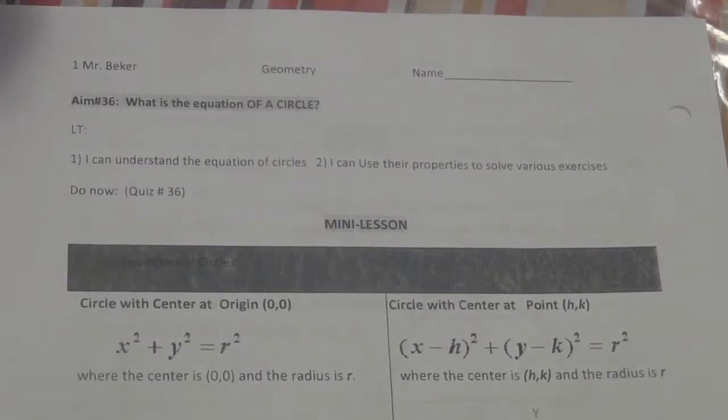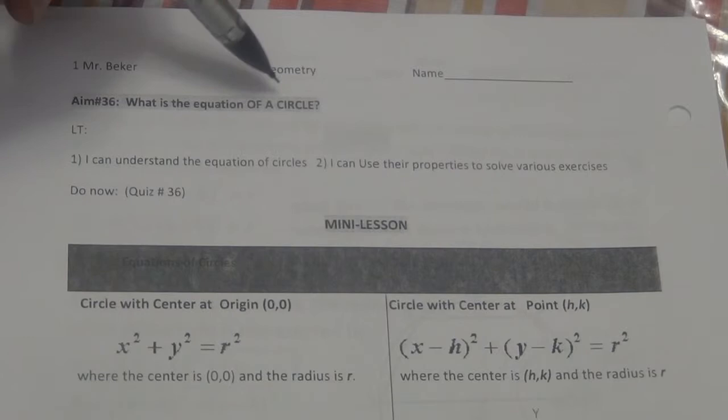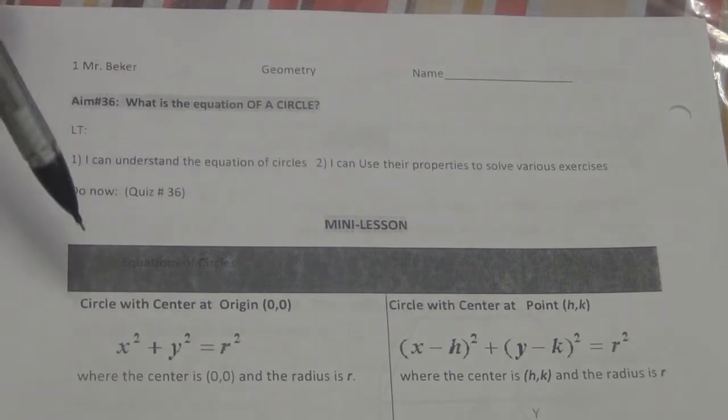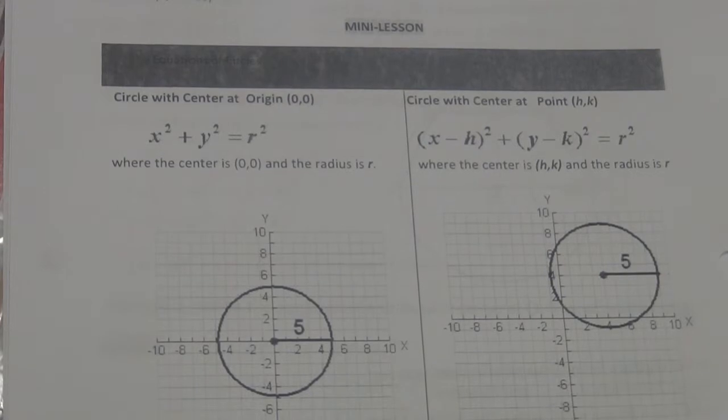Okay, so today we are going to learn about the circle. So what is the equation of a circle? All right, cool then. So we're going to look at the mini lesson. And now I'm going to show you what the equation of a circle looks like.